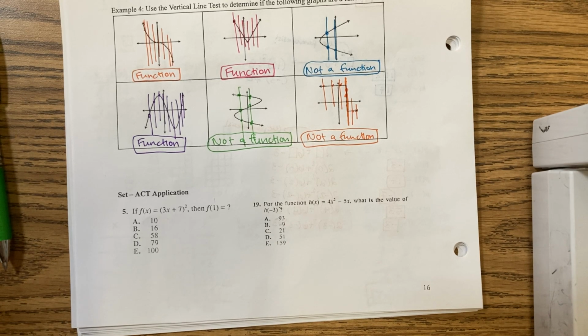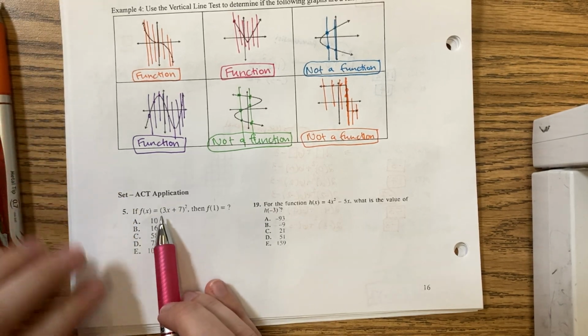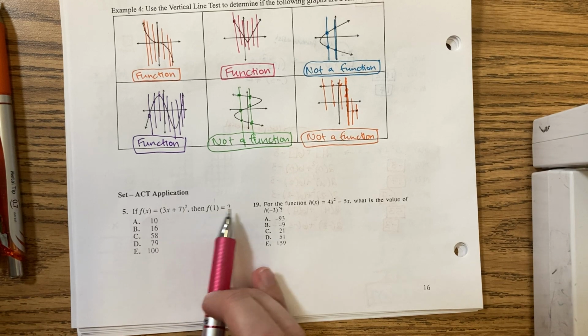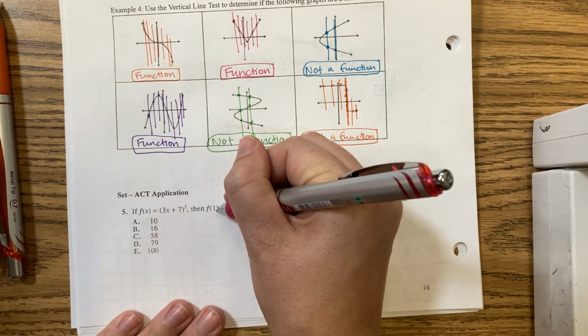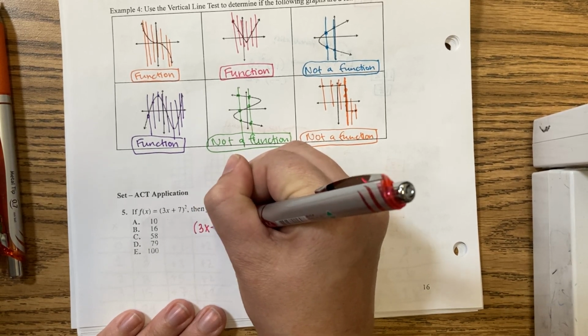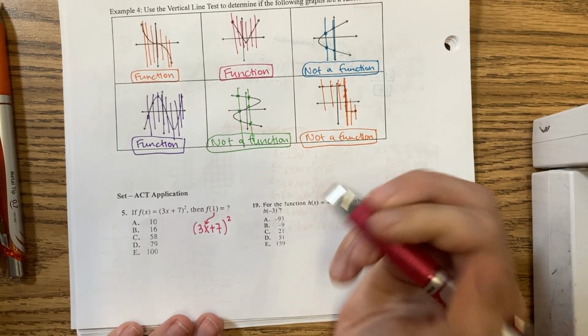Our last questions for today are ACT. It asks, if f of x is equal to (3x plus 7) squared, then what would f of 1 equal? When it says f of 1, it wants you to take the (3x plus 7) squared and replace the x with a 1.